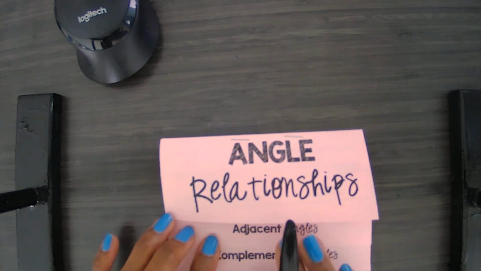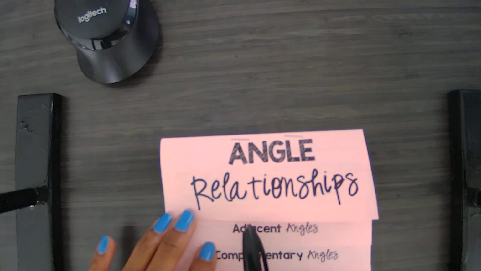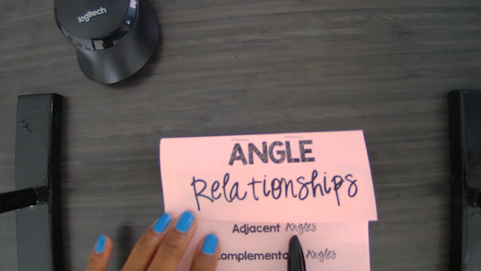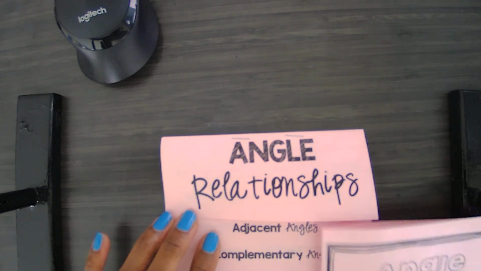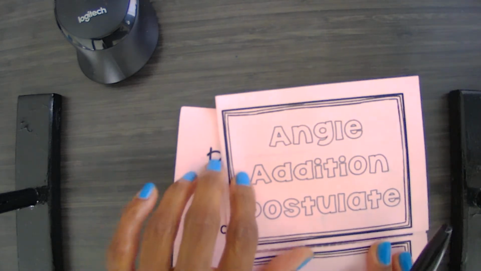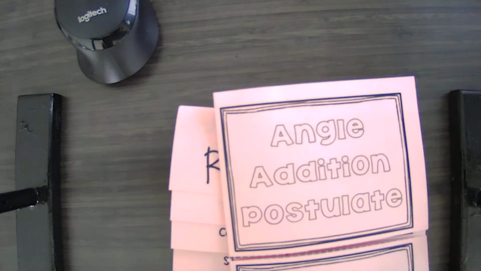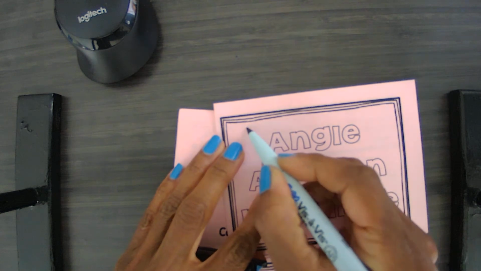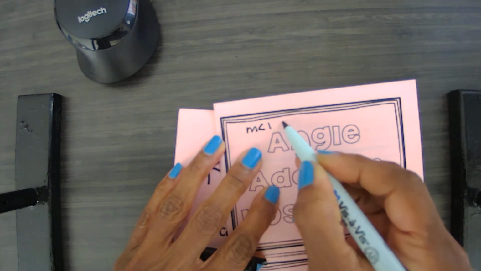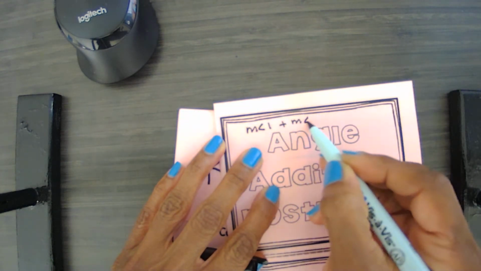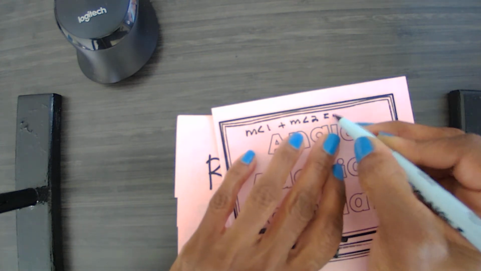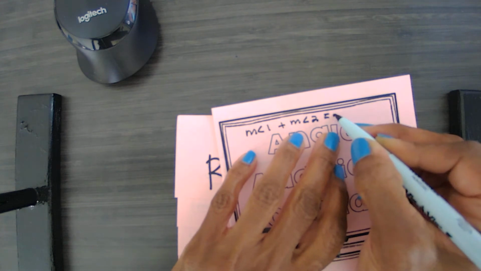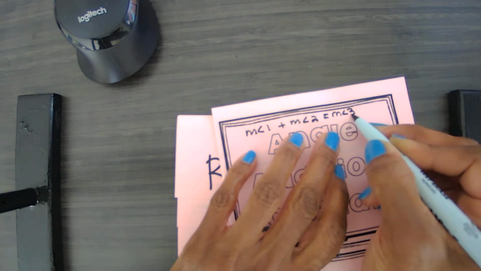If you can remember, we started off talking about adjacent angles, and remember those were the angles that were next door to each other. And we continued with the angle addition postulate. Remember that this postulate says that the measure of angle 1 plus the measure of angle 2 is equal to the measure of angle 3.